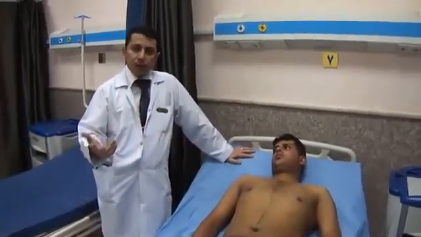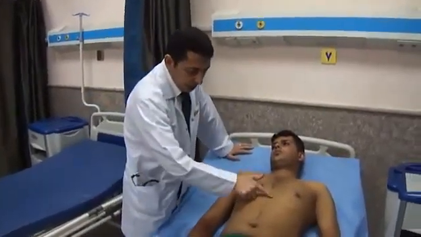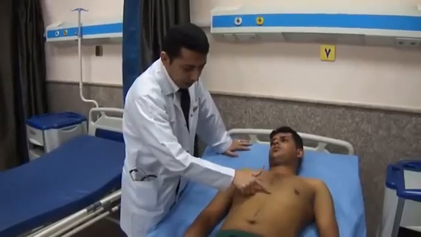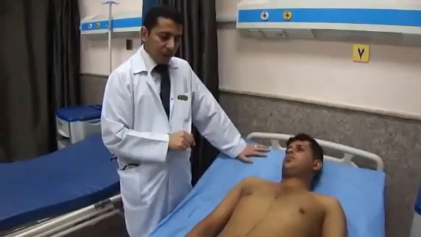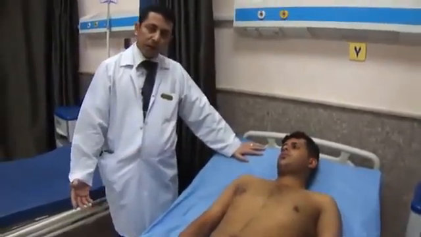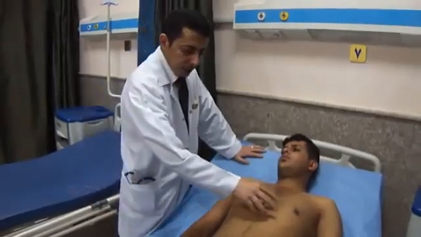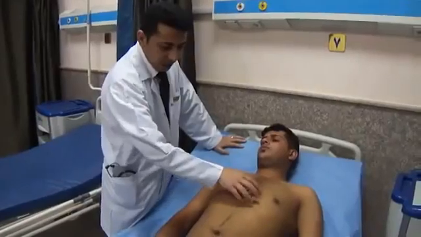Other abnormal shapes may include sternal depression, that's to say there is a depression here at the lower end of the sternum. Also, this results in deviation of the cardiac impulse. Or what we call pectus carinatum or pigeon chest, that's to say there is a prominence here involving the sternum and the costal cartilage.